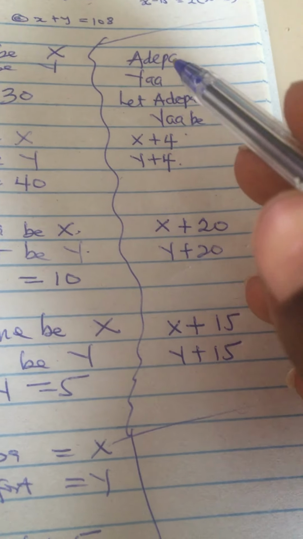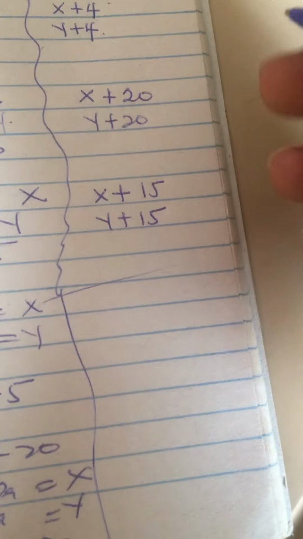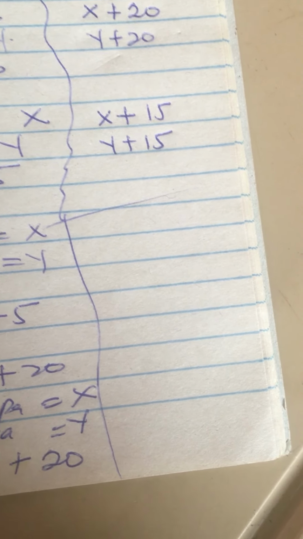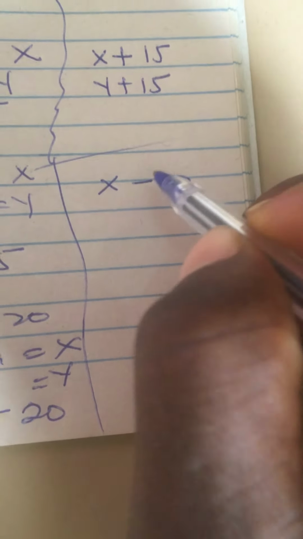Good. What about when we say 10 years ago? We are still using Adepa and Ya, where Adepa is X and Ya is Y. Anytime you hear ago, it means we are talking about the past. And so it will be minus. So 10 years ago, Adepa will be X minus 10. Ya will be Y minus 10.